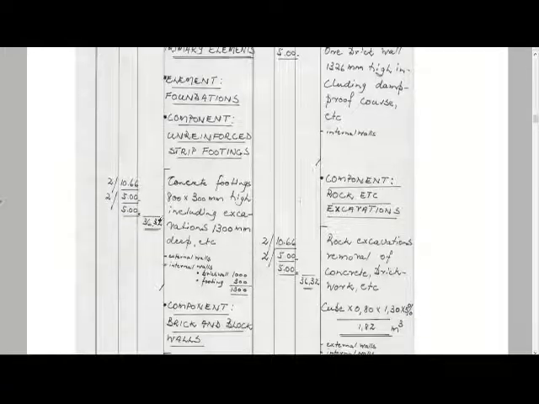So you will see your concrete footings, 800 by 300 millimeters high, including excavations 1.3 meters deep, etc.